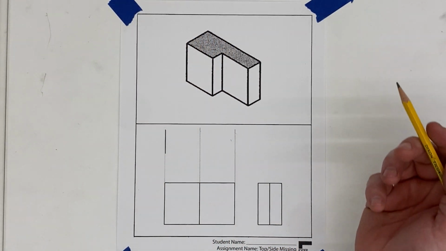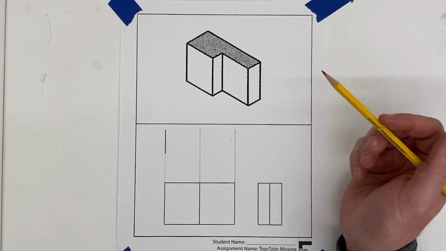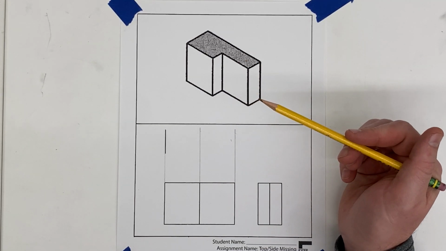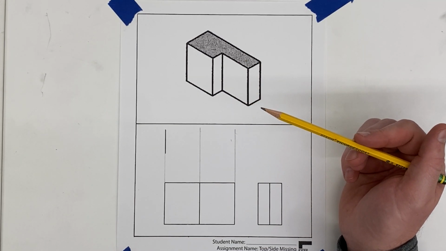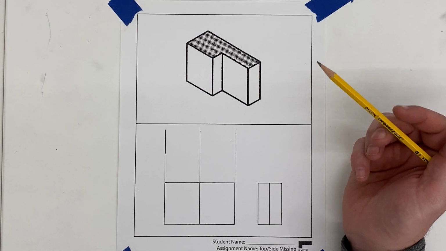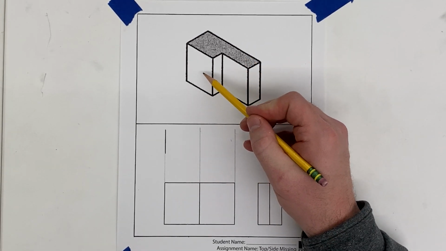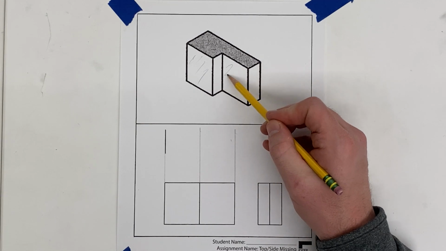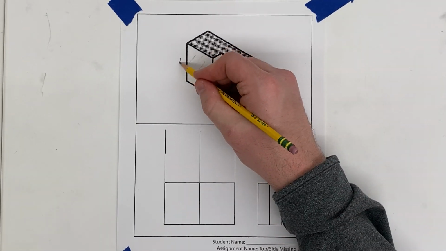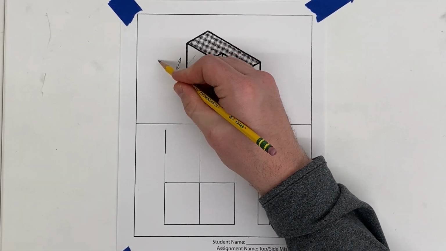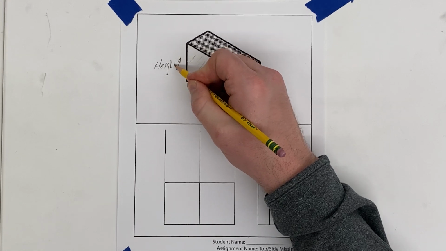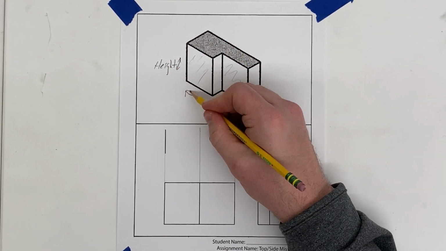Now, on the first video, I talked about how every view has either a height, width, or a depth, 2 of the 3, okay? So our front view, so these boxes here, have a height and a width.